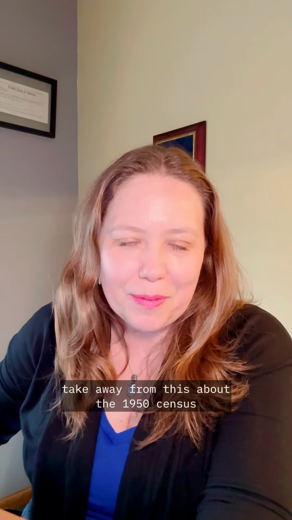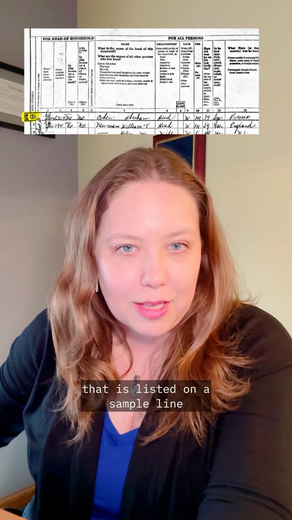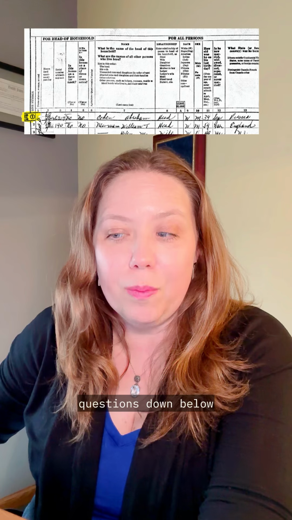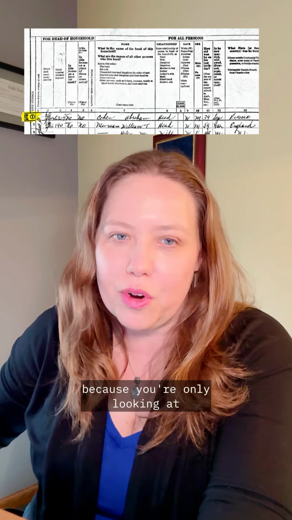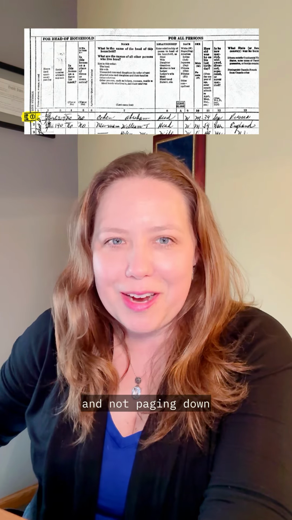So the most important thing I want you to take away from this about the 1950 census is pay attention to anybody that is listed on a sample line, because they had to answer the supplemental questions down below. So make sure you're not missing those incredible detailed answers just because you're only looking at what comes up in an Ancestry search and not paging down.